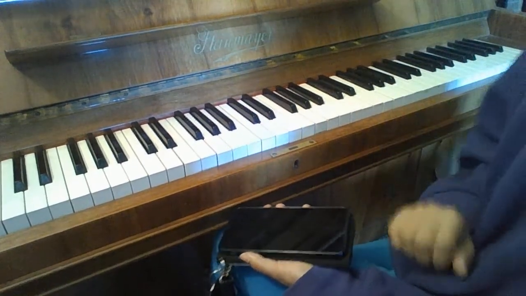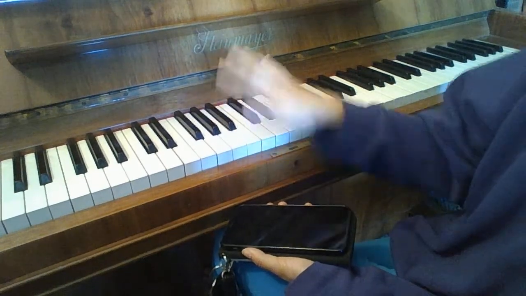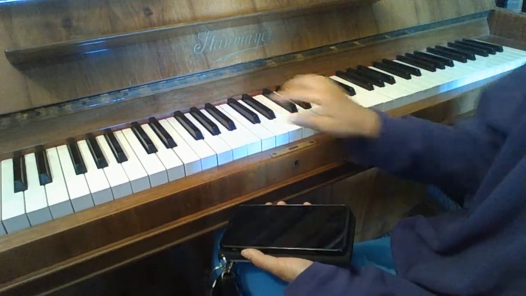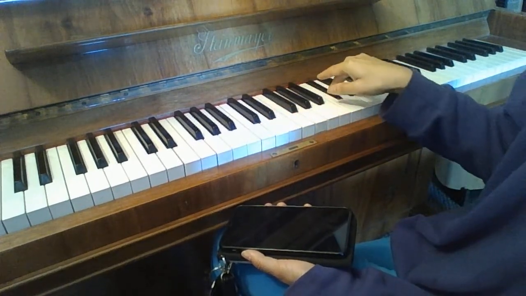Now what if I wanted to change my sa? Sure, sa can be anything. This could be my sa. If I use this, then my sa, re, ga, ma, pa, dha, ni, sa will be completely different keys. Sa, re, ga, ma, pa, dha, ni, sa.